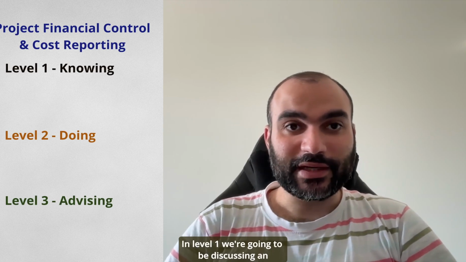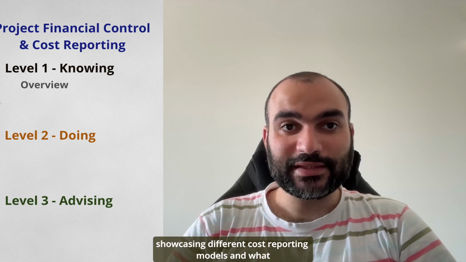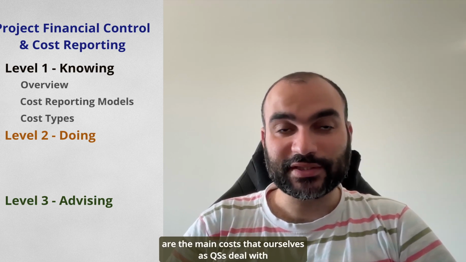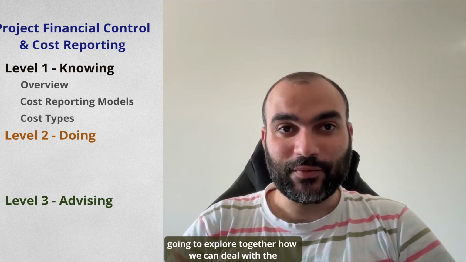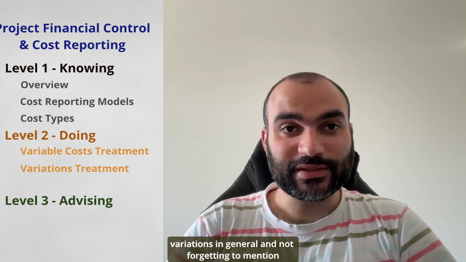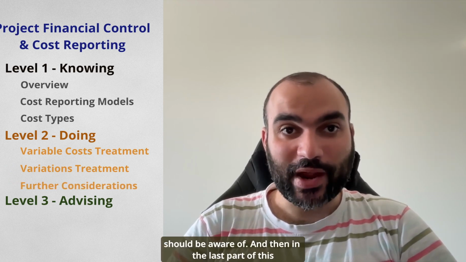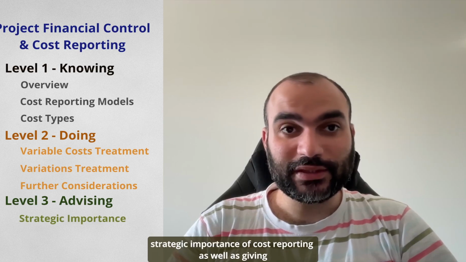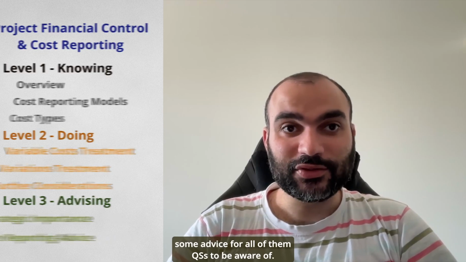At level 1, we're going to be discussing an overview about the cost reporting. We're going to be showcasing different cost reporting models and what are the main costs that ourselves as QSs deal with under construction projects. In level 2 doing, we're going to explore together how we can deal with the variable costs as well as how we can deal with variations in general, and not forgetting to mention other bits and bobs that ourselves as QSs should be aware of. And then in the last part of this lecture, we're going to be discussing the strategic importance of cost reporting as well as giving some advice for all of them QSs to be aware of.